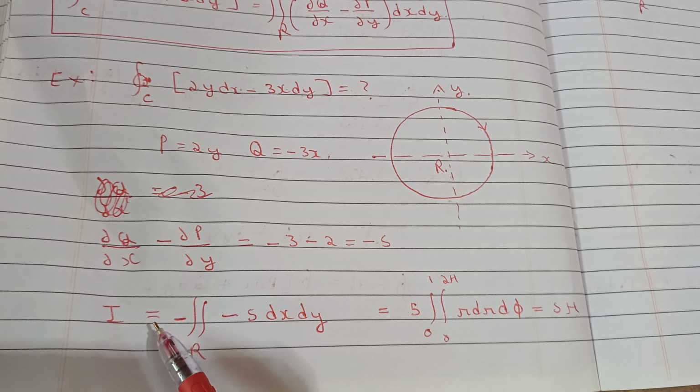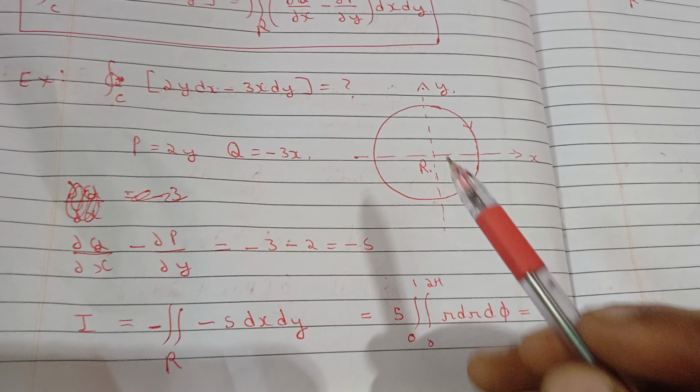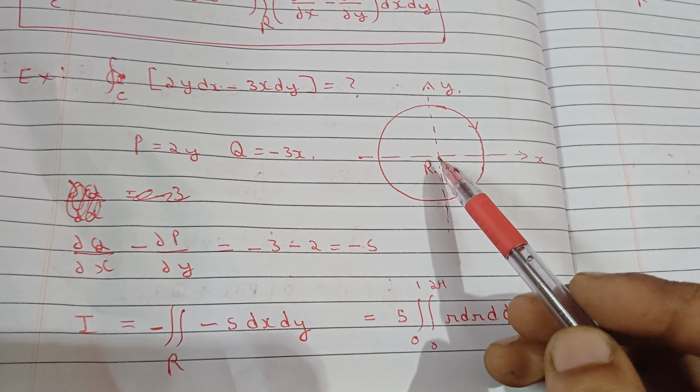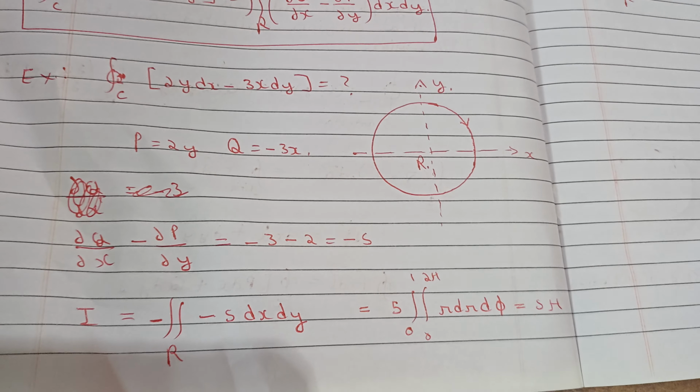Now 5 will go outside, and you have dx dy. So you can directly write the area, because this dx dy represents the area of this curve. And you know this is a circle, so it will be pi r squared, directly you can write. And r is 1 here.